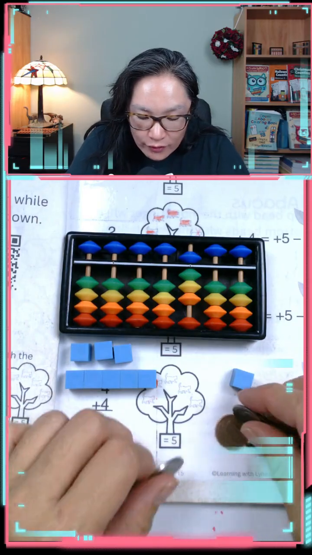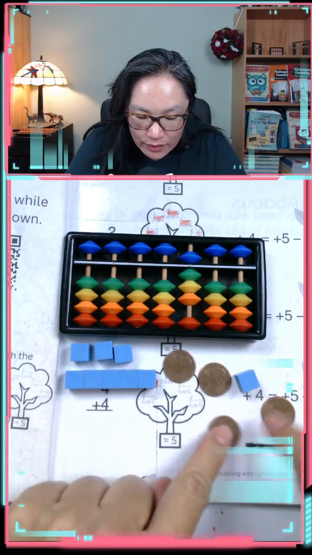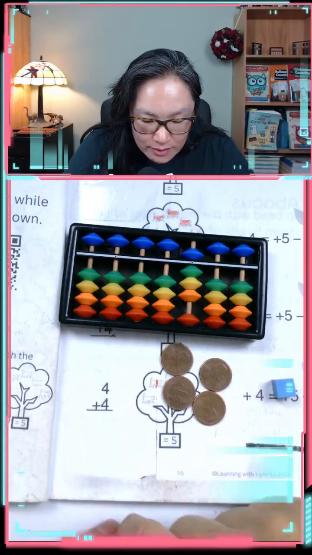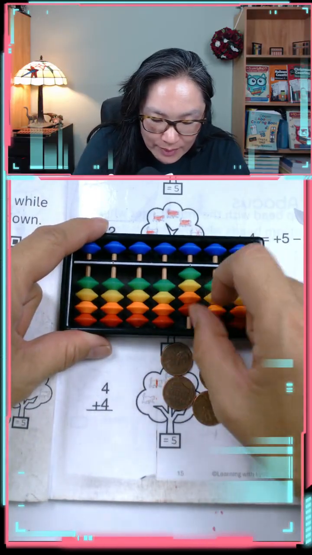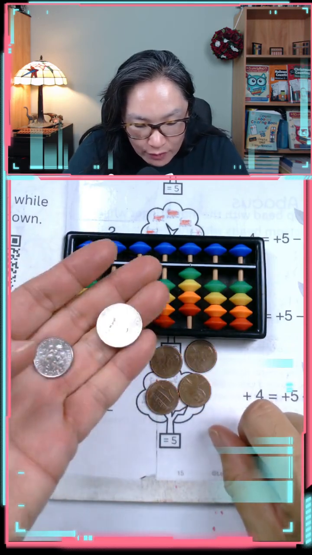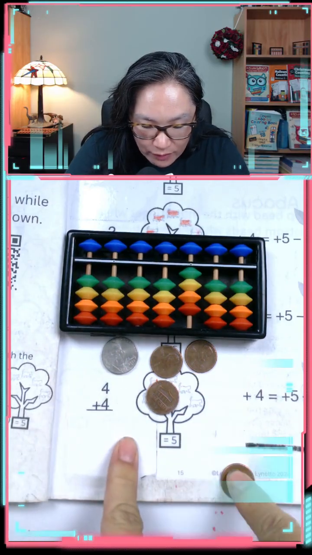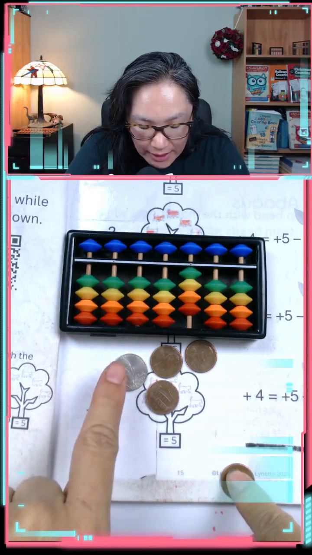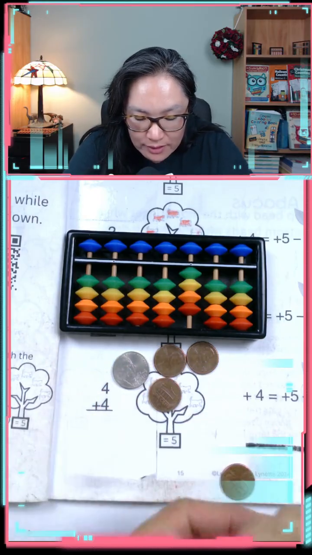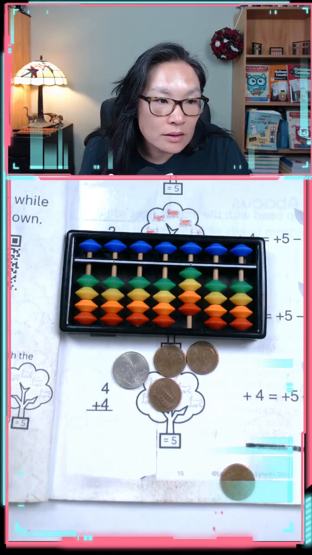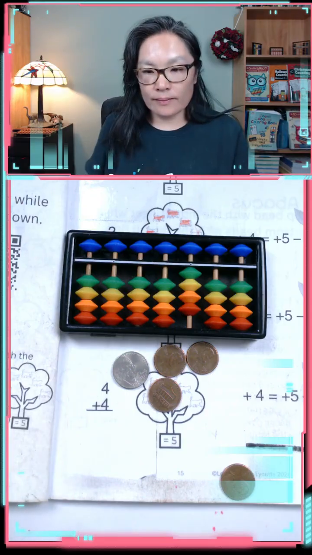Do you see the difference? It's just like if we did it on the abacus with pennies. If I have 4 pennies on the abacus, I give you my 5 because I need to add 4, but that's too much, so I have to take away 1. And then my final answer is 8. 5, 6, 7, 8. This is the way.